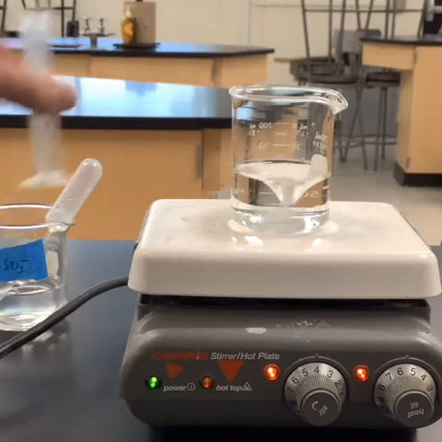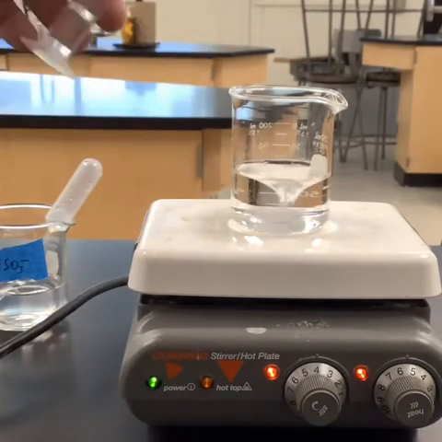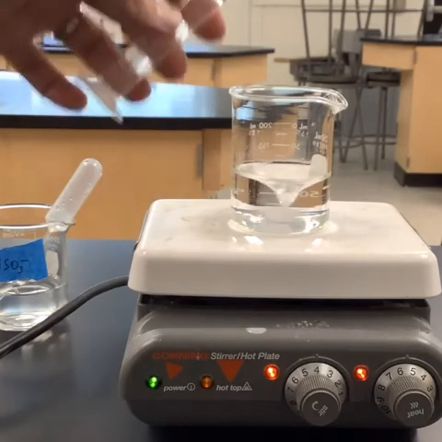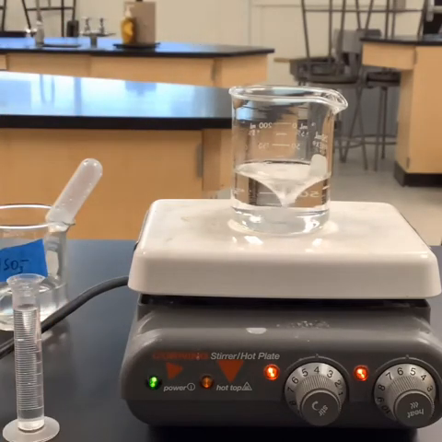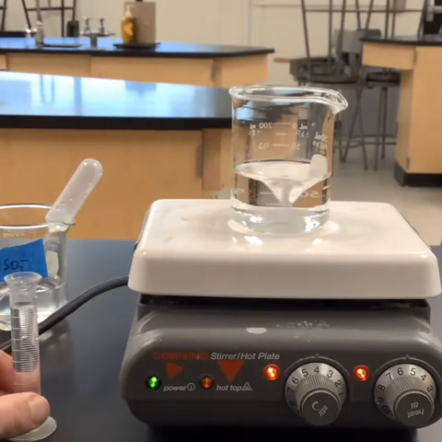So either I go 1, 2, 3, and then you start as I dump it, or I dump it and set it down, and the minute this touches the table, you start it, or whatever you're gonna do, but you want to try and be consistent. The more consistent you are, the better your rate law is going to be, okay? So I'm gonna start, you're gonna start, make sure that we watch it close.